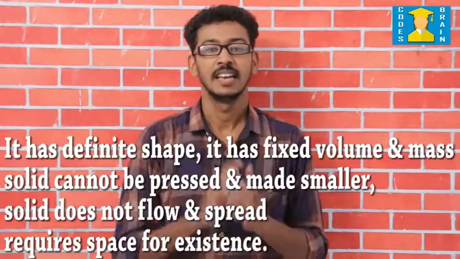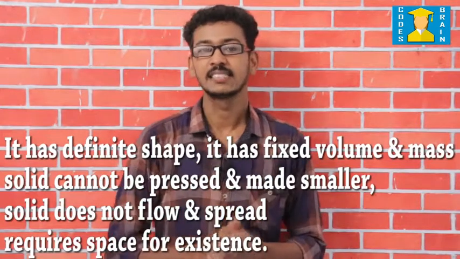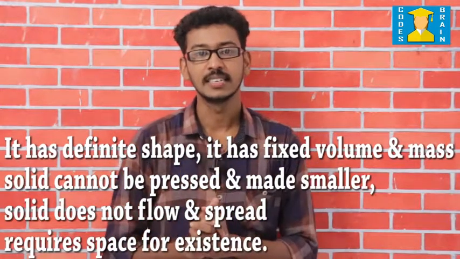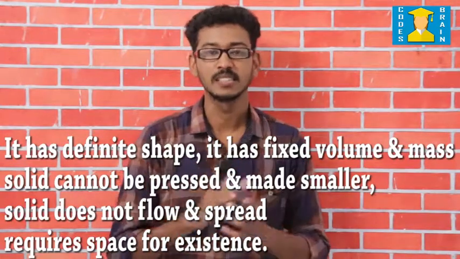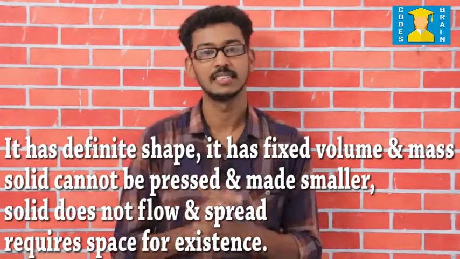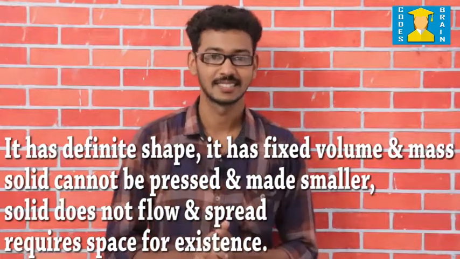Moving to the next question. Which properties of the solid are you familiar with? Answer. It has definite shape. It has fixed volume and mass. And solids cannot be pressed and made smaller. And solid does not flow and spread. And it requires space for existence.